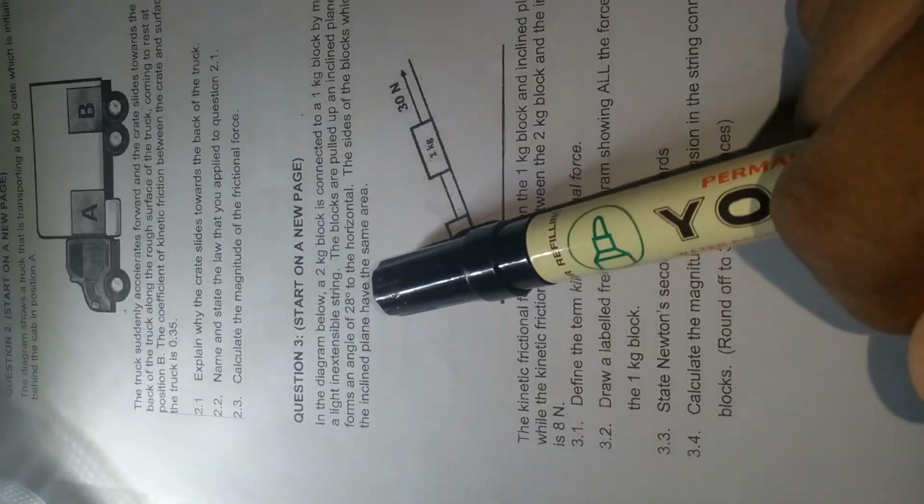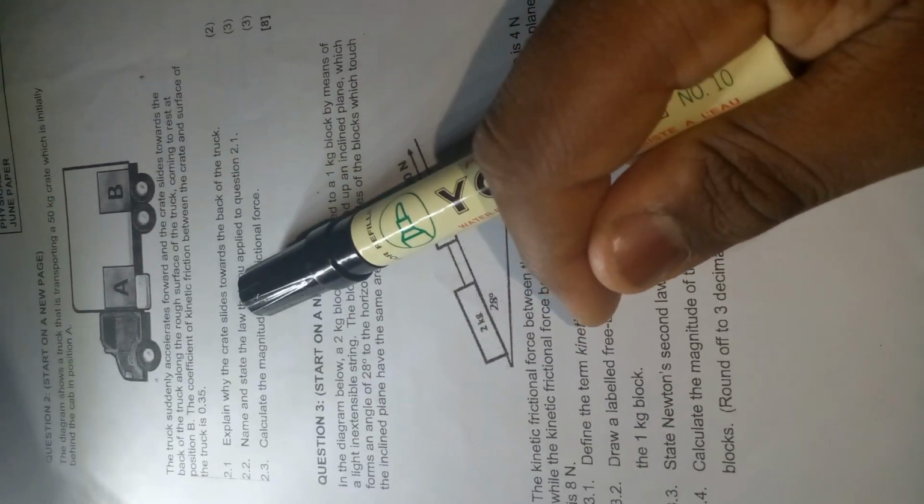Okay, so let's read the statement in the diagram below. It was easy because right now they want the kinetic frictional force F is equal to mu k times N. You get your thing, and it's fine. Okay, let's start.